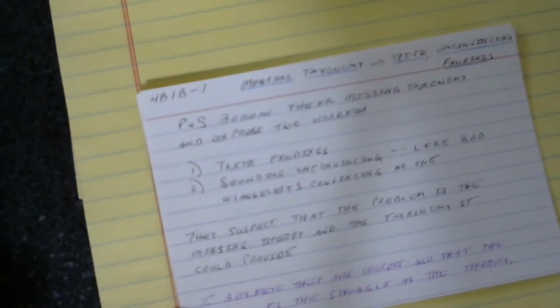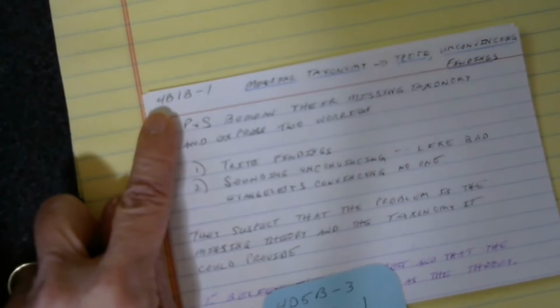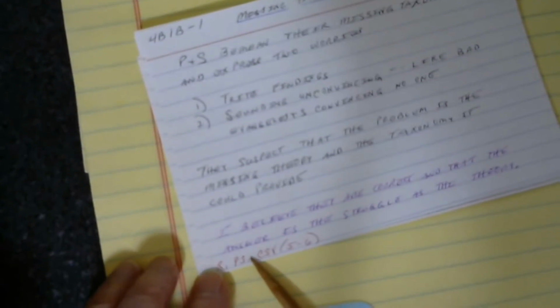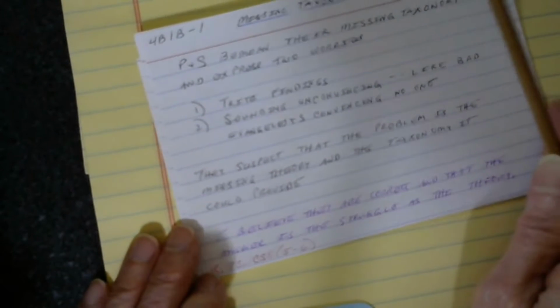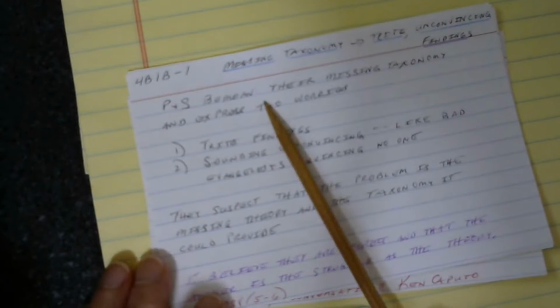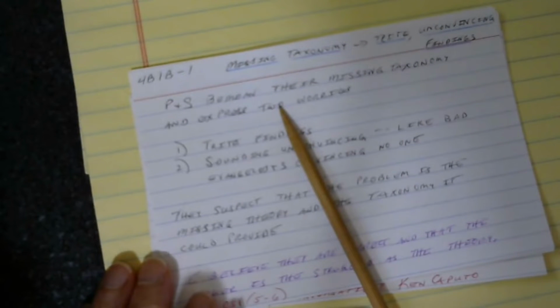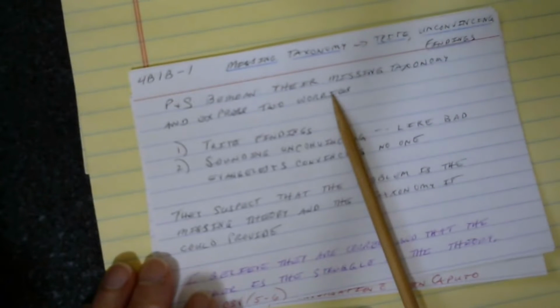Rather more interesting, I felt, is this card, 4B1B-1, which was taken from the Peterson and Seligman book, and their comments on pages 5 and 6, where they lament that they're missing a taxonomy, that they have worries about it.